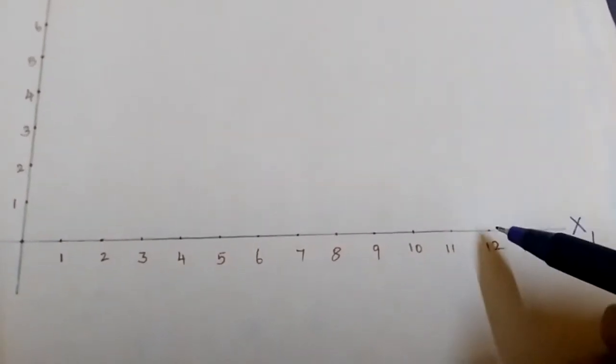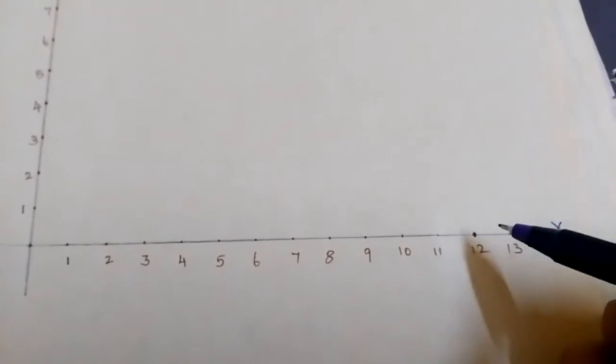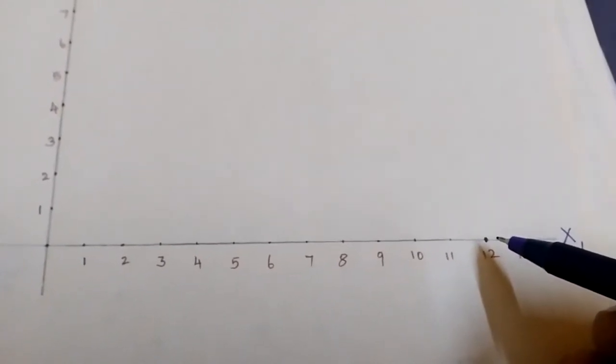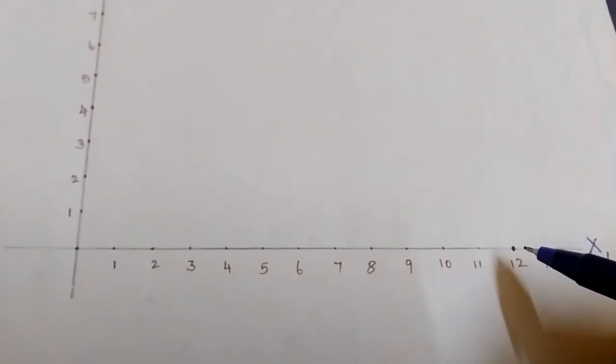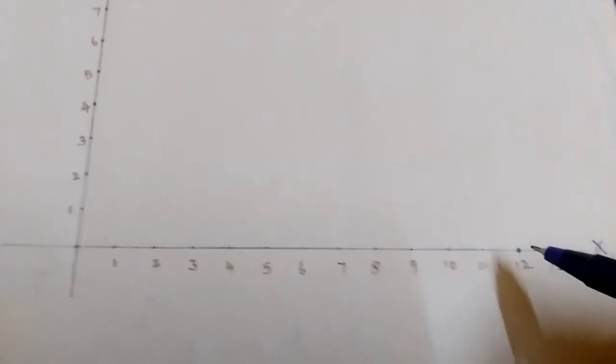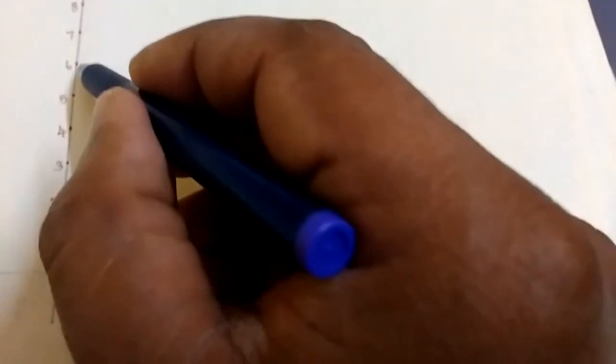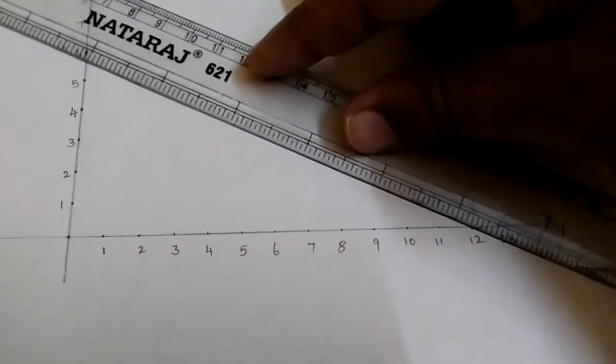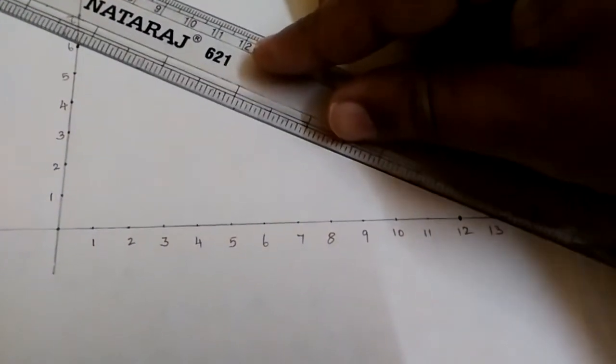So mark the first constraint coordinates. x1 is equal to 12, and for the first constraint x2 is equal to 6. Here 6, x2 line 6. Now what you need to do is just join these 2 points using a scale as a straight line for the first constraint.